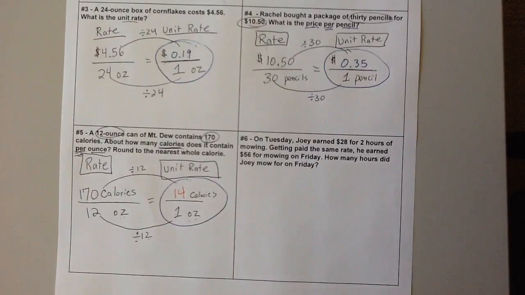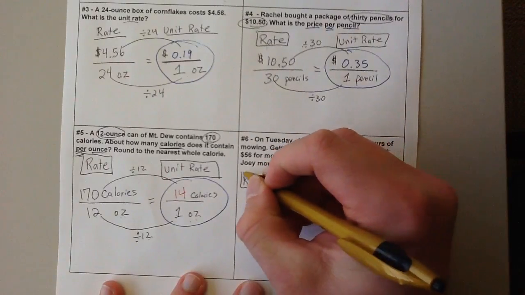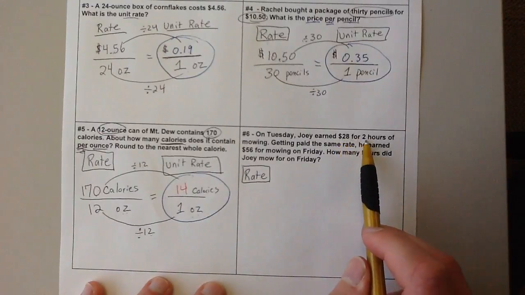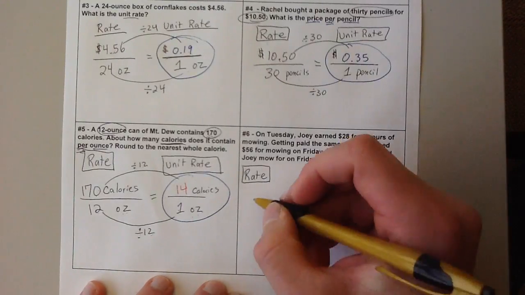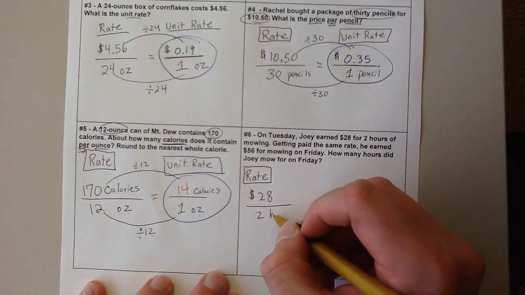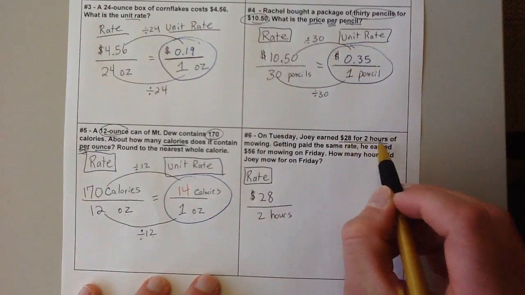Number 6, it says, on Tuesday, Joey earned $28 for 2 hours of mowing. Getting paid the same rate, he earned $56 for mowing on Friday. How many hours did Joey mow on Friday? All right, so first let's write the rate given to us in the problem. Okay, we're told that he earned $28 for 2 hours. So put $28 on top. That's how much he earned per 2 hours. That's the rate.